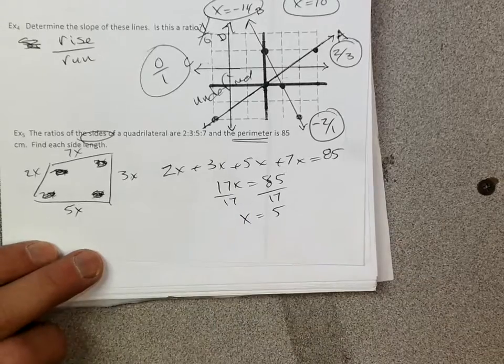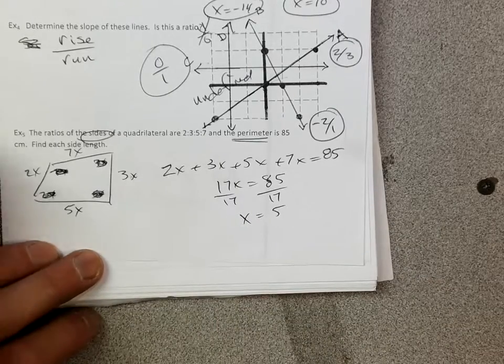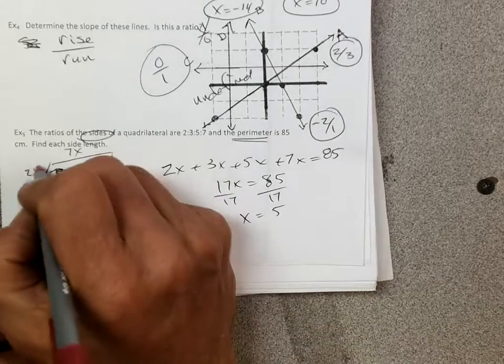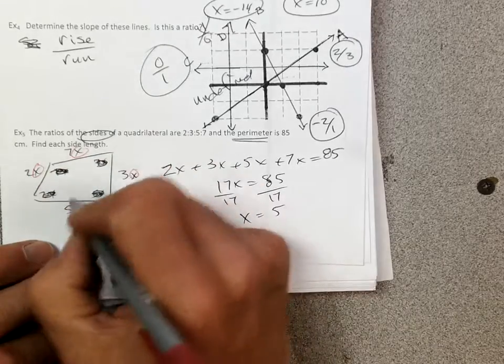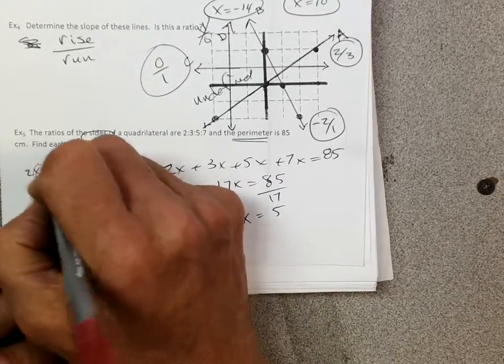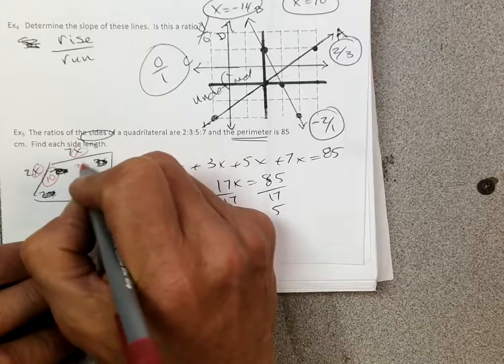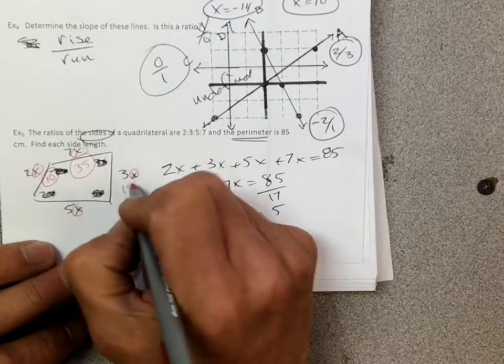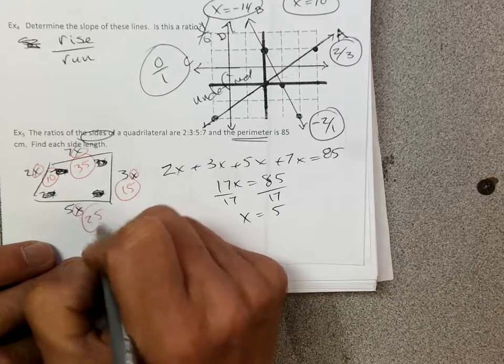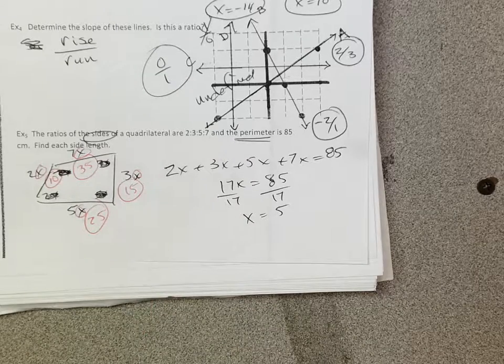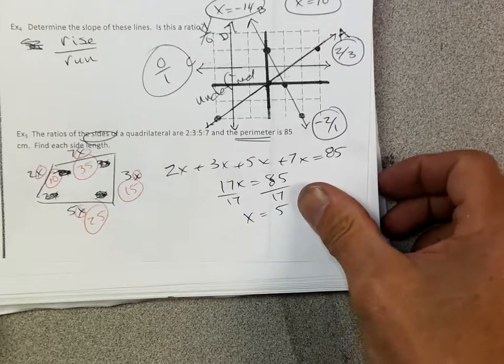Now, is that the answer? No. How do we find the answer? Sure, let's plug it in. So this side's going to be 10, right? This side's going to be 35. This side's going to be 15. And that side's 25, okay? Not bad. Pretty easy. Thumbs up. Awesome. Okay, turn the page.